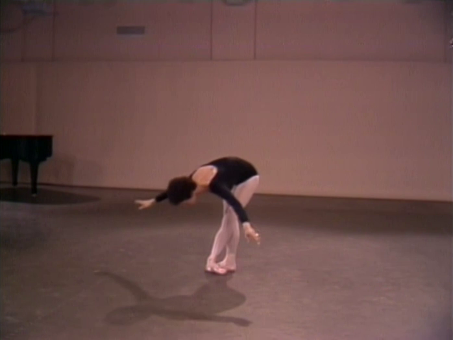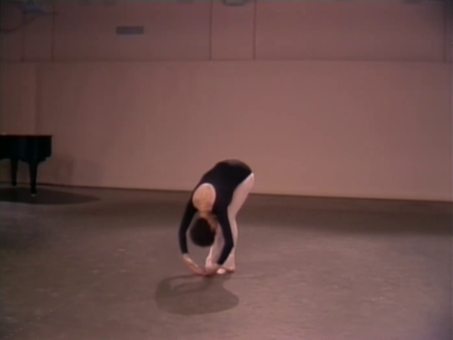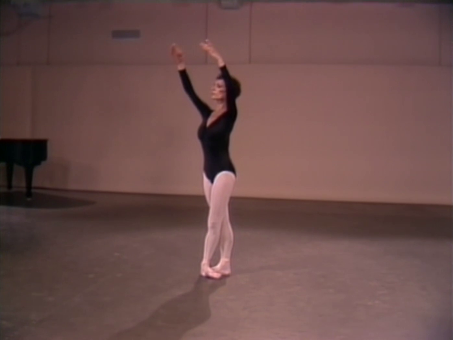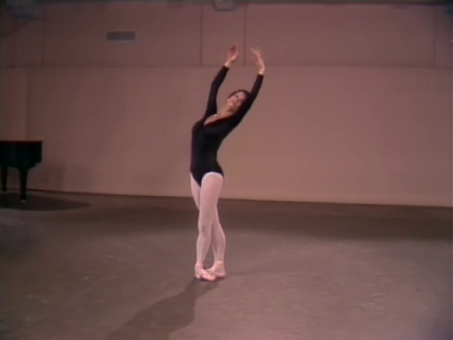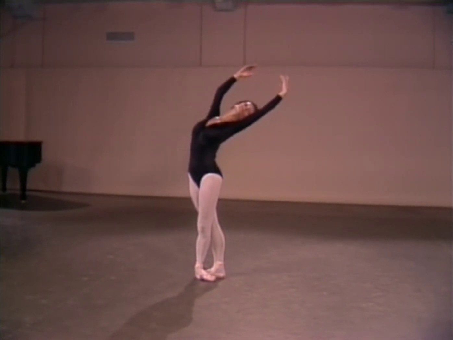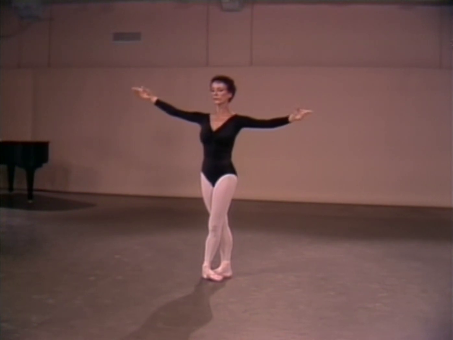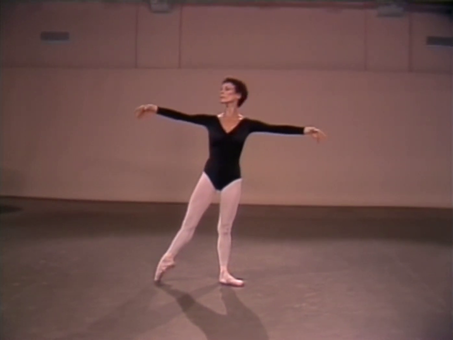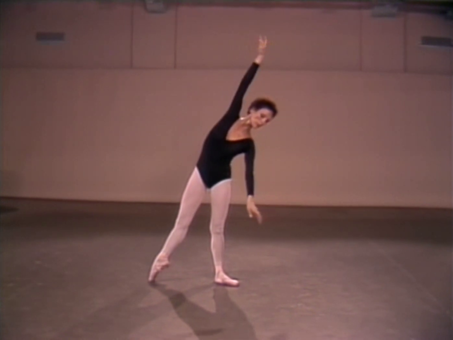Port de bras may include a bending of the body forward. A port de bras to the back is also called cambré. A port de bras done to the side.